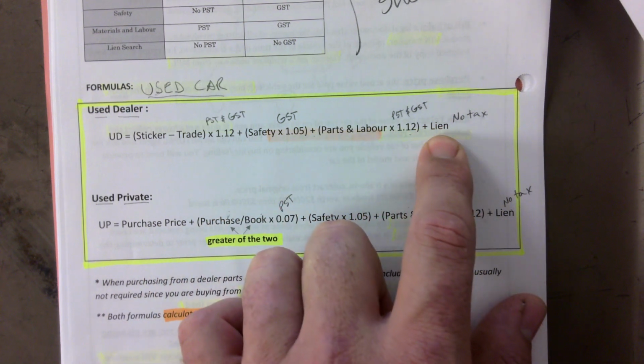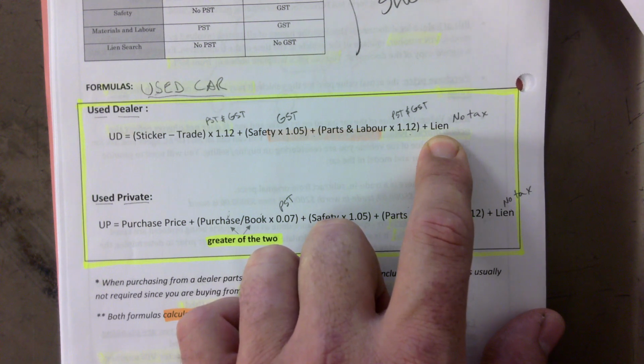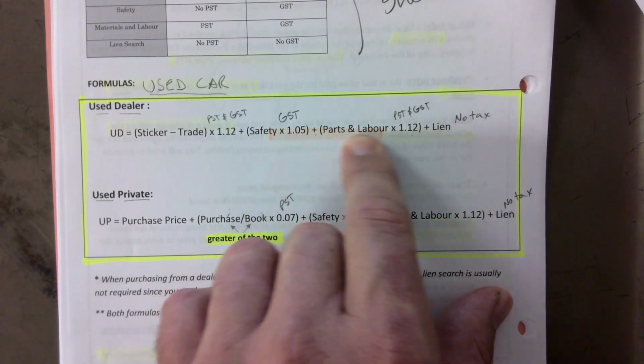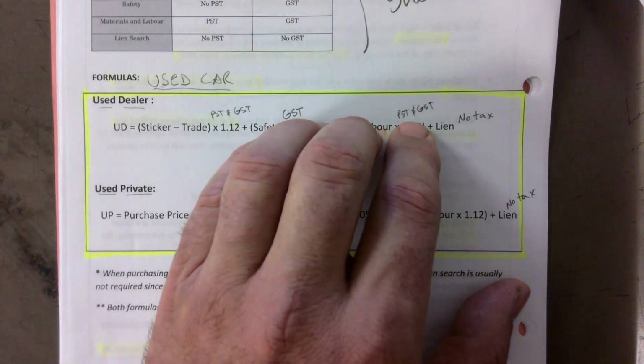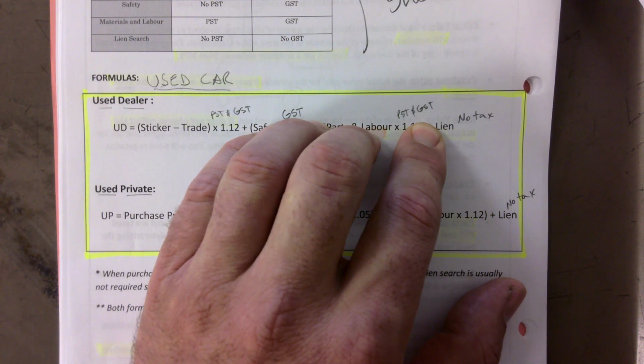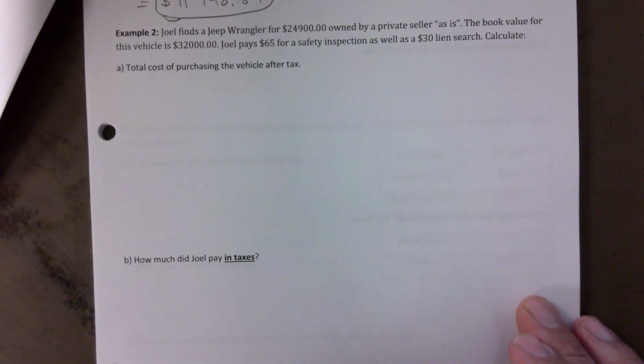And the lien, guess what? A dealer is going to make sure they don't have a lien on that car because they want to make sure they don't get dinged. All right, they have a reputation to uphold. So most of the time, these things are not going to be part. So technically, 99% of the time, your used dealer turns out to just be that little part at the beginning. But just so you know, if it does show up, you are prepared. You know how to deal with it.